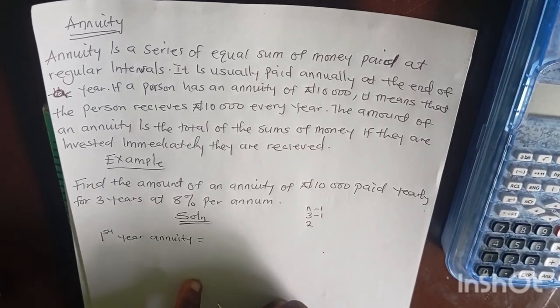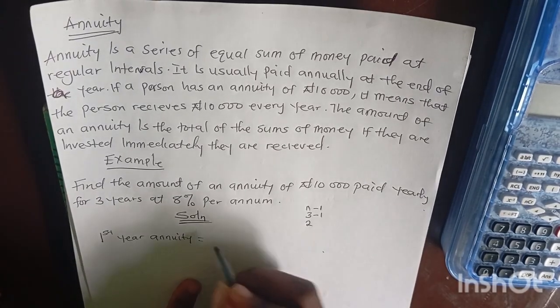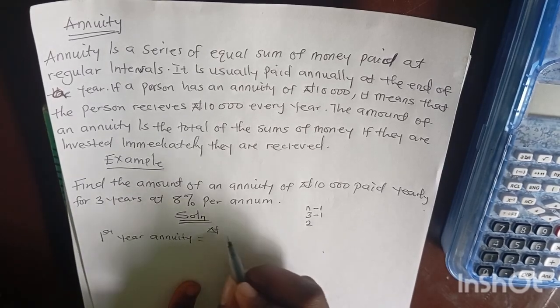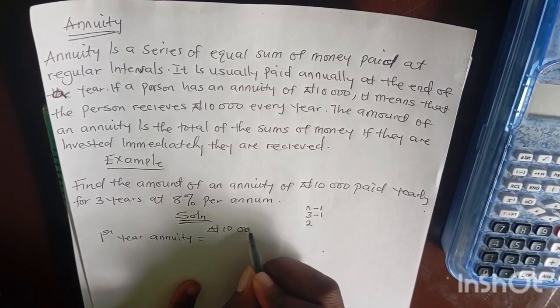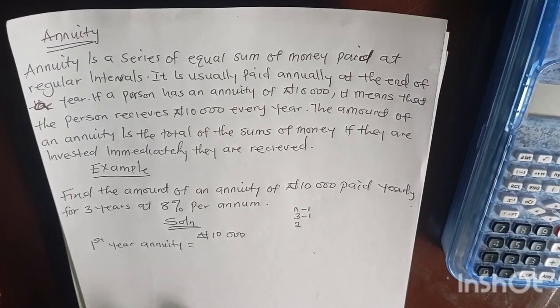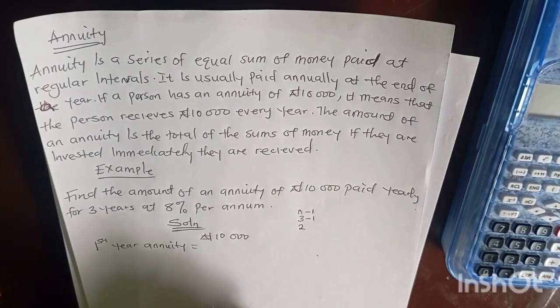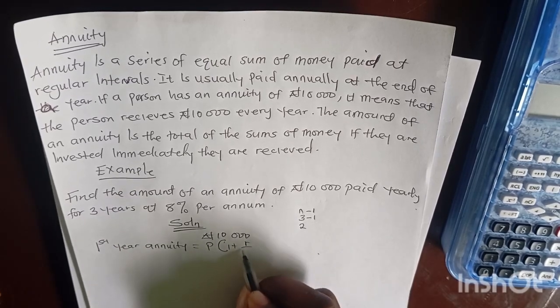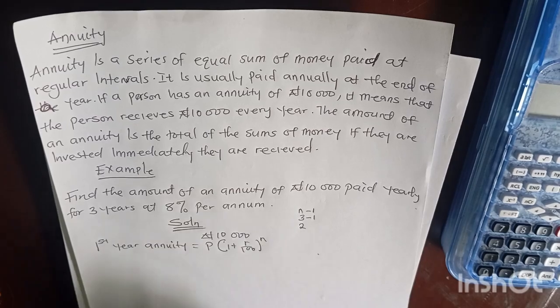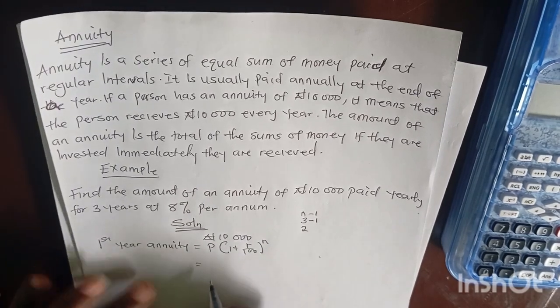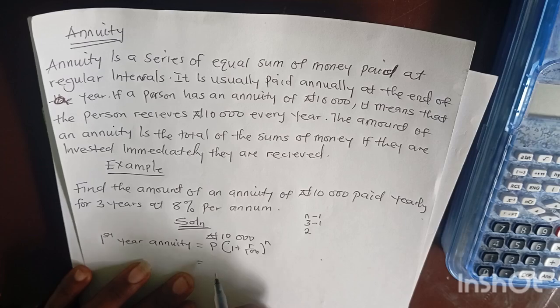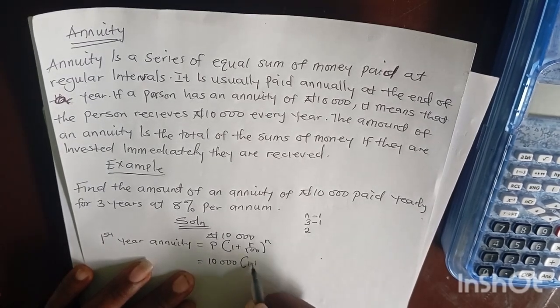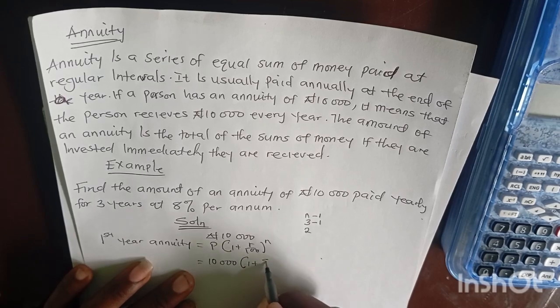is equal to, our annuity now. First of all, what is the amount that we're having? At this point we're having 10,000. So our first year annuity, from our formula, which is P open bracket 1 plus R all over 100 raised to the power of n. Our principal is 10,000, so we have 10,000 open bracket 1 plus, what is our rate? Our rate is 8 all over 100, close bracket.